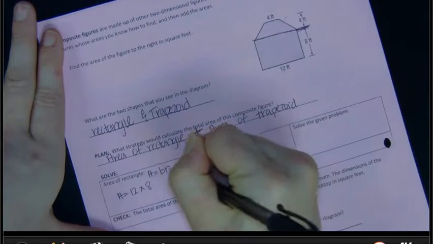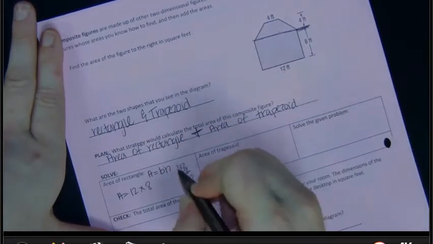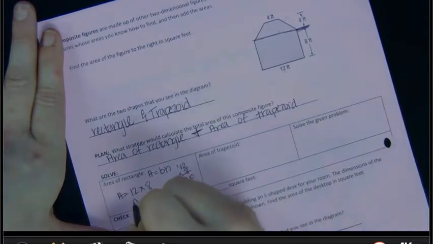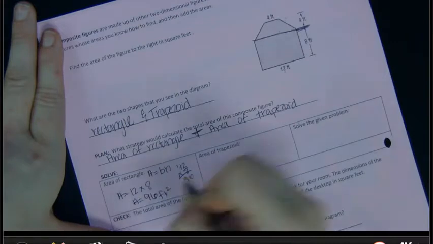So I'm going to do this off to the side. So 12 times 8. 8 times 2 is 16. 8 times 1 is 8. Plus 1 more is 9. So area is equal to 96. And this is what? Feet squared.